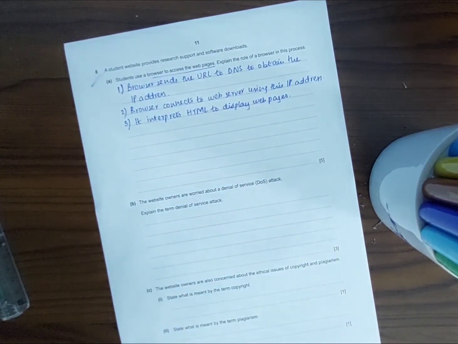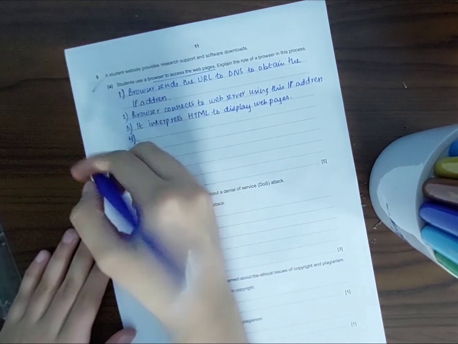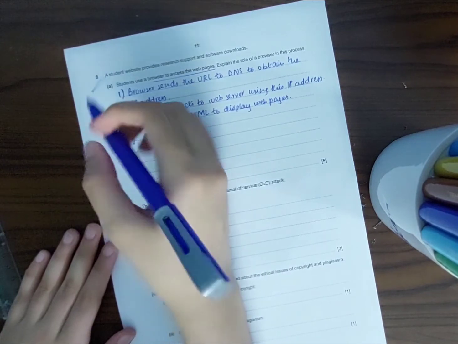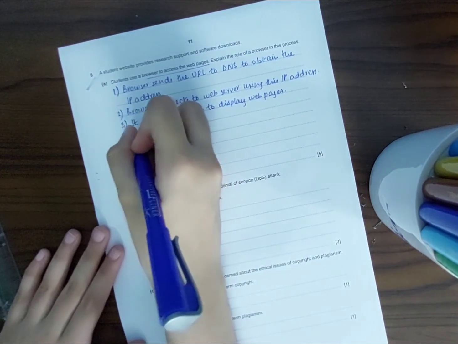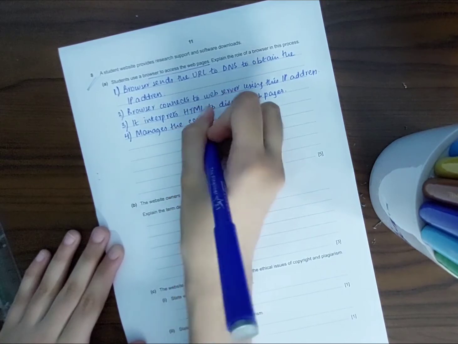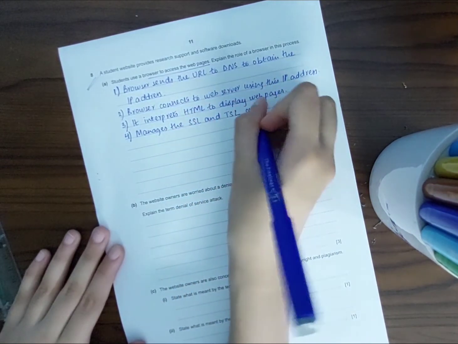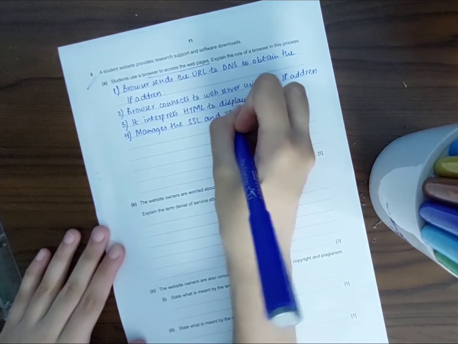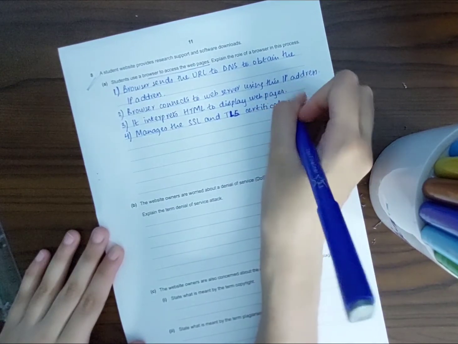Okay, you can write that it manages the SSL and TLS certificate process. But not about the whole process of communication between the web server and the browser. But yes, it manages the SSL, sorry, TLS, transport layer security certificate process.